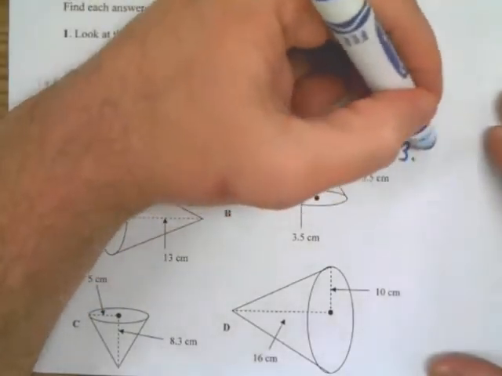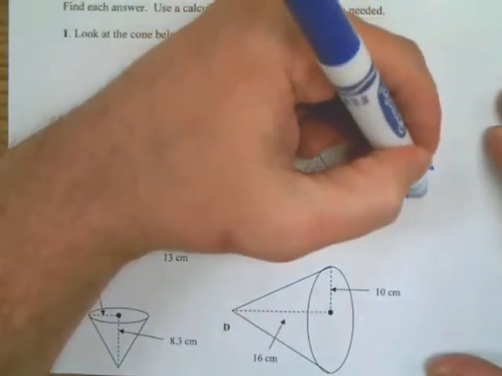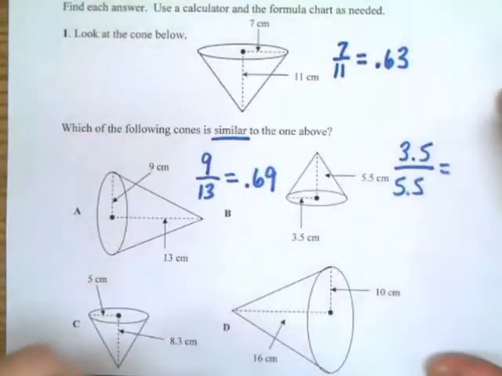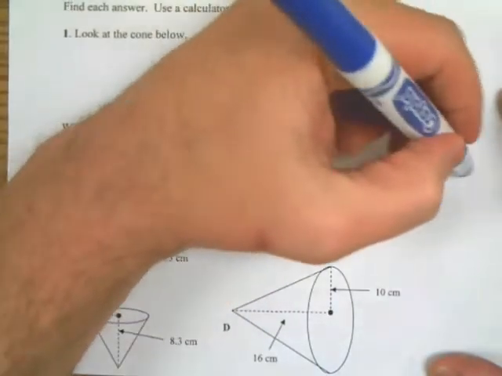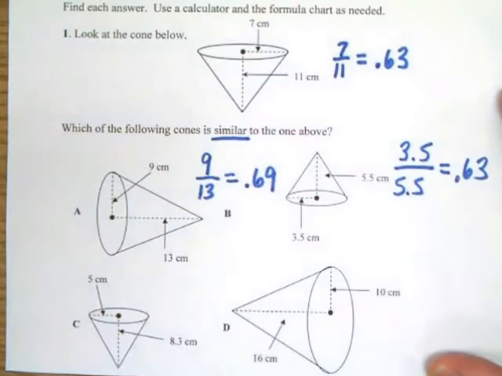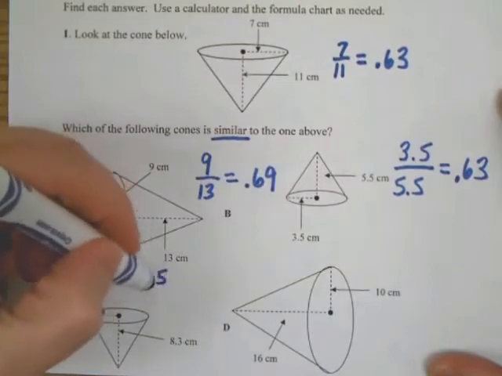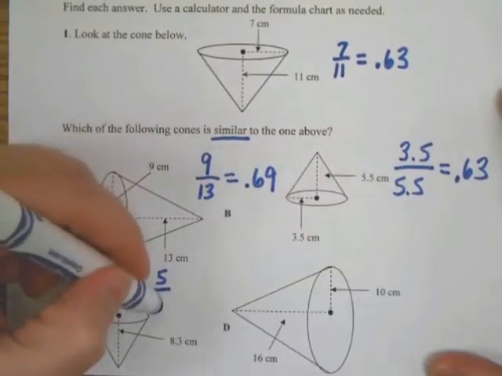On answer B, the bottom is 3.5 divided by the height of 5.5. That works out to be approximately 0.63. It looks like that should be our answer, but let's check C and D first.